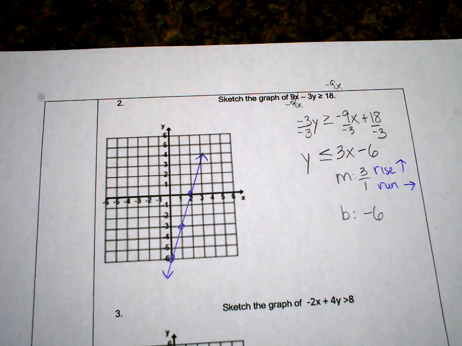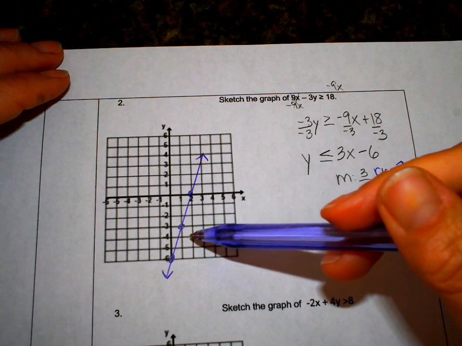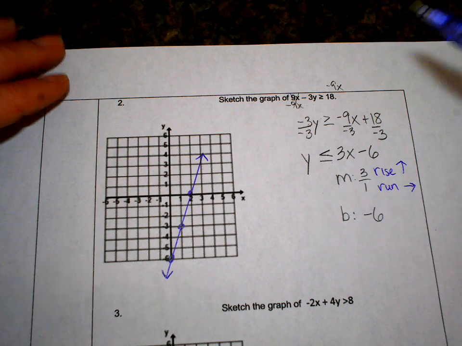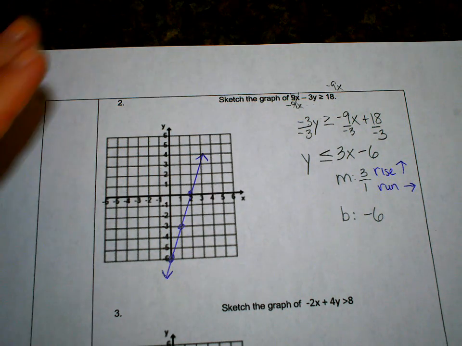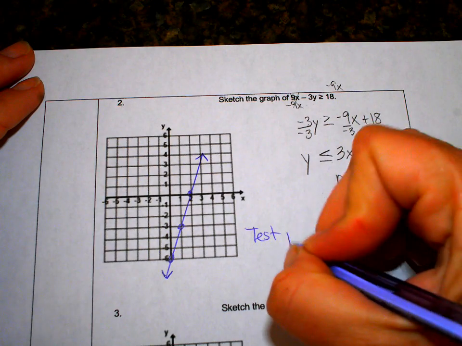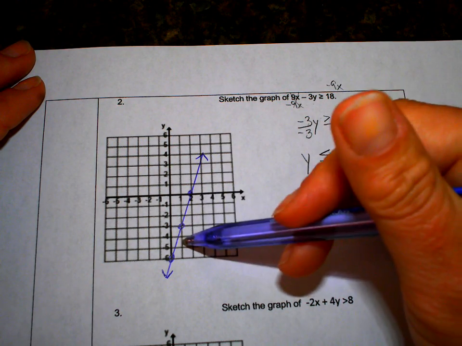Okay. Shading. This says less than. Less than is under the line or like below, under. Since this is slanted, I need to be under the line. It's not going to be to the left of the line in this circumstance because under the line, lower than the line. And let's say I wasn't sure. What I should do is I should pick a test point. So I know that the shading is going to be under the line. The shading is going to be here.